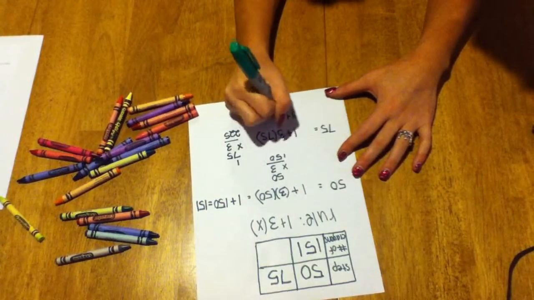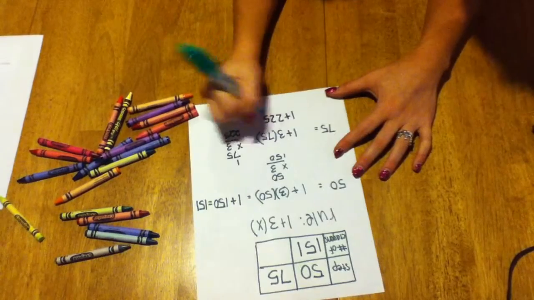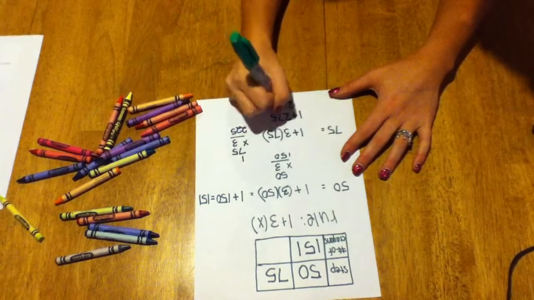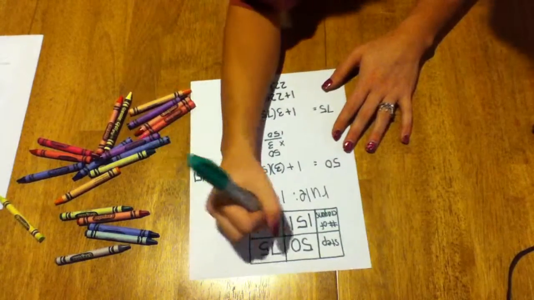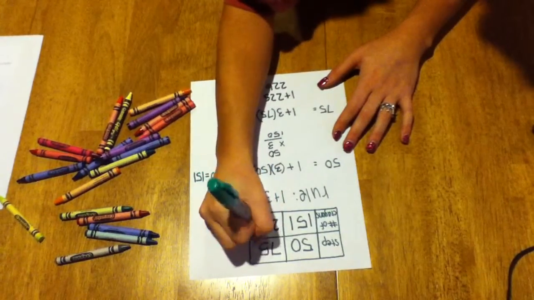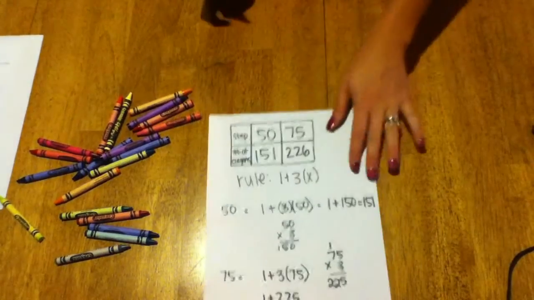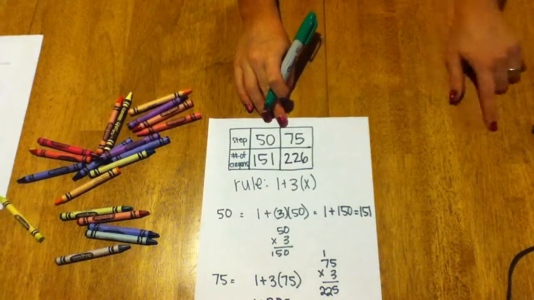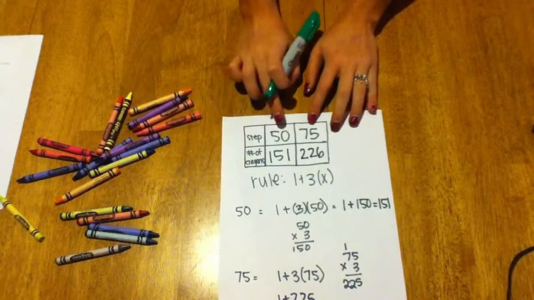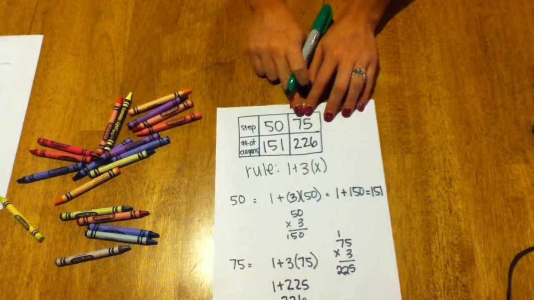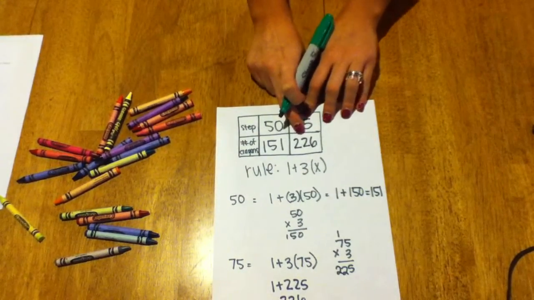1 plus 225. And that is equal to 226. So we can write this up underneath the 75th term in our function table. So you can continue to use this rule up to as many steps as you want. But for 50, it's 151 crayons. And for 75, it's 226.